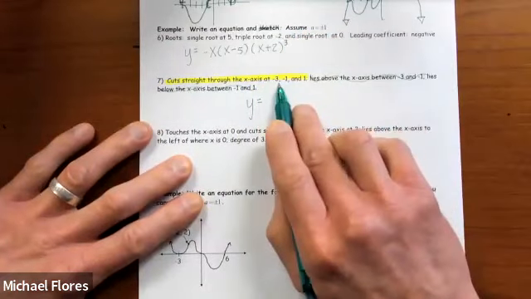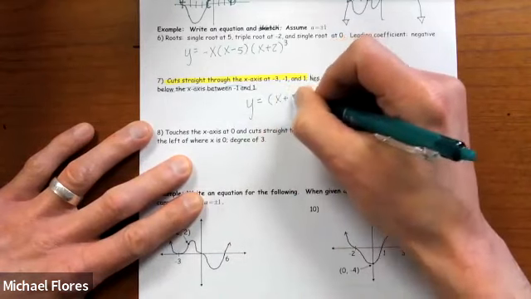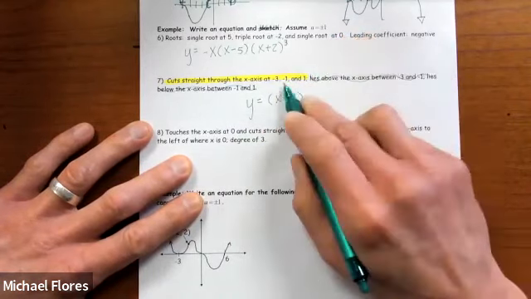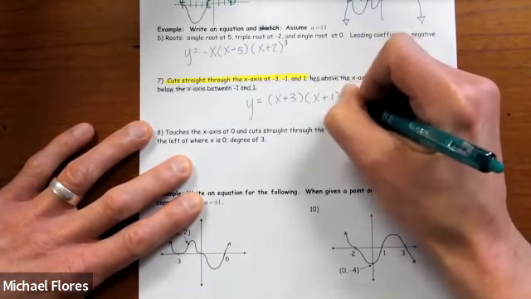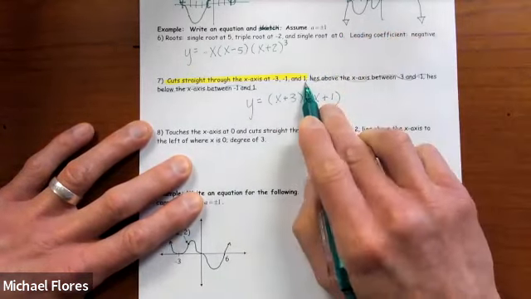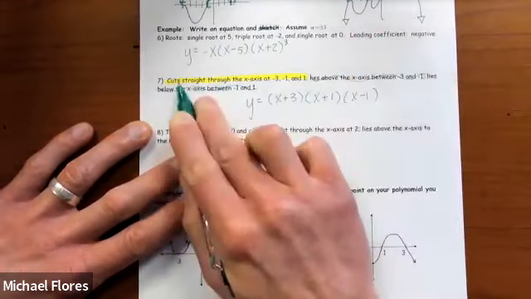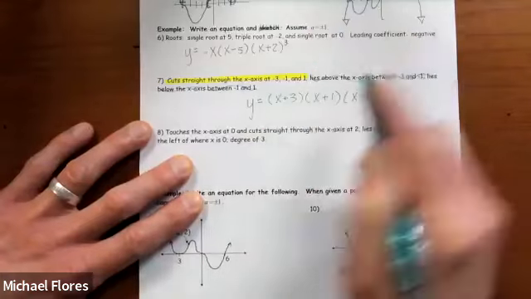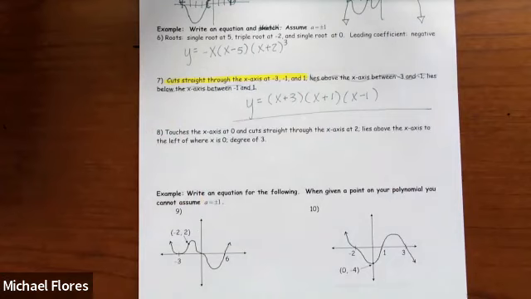So we have an x-intercept at -3, in factored form, x plus 3. We have an x-intercept at -1, so in factored form, x plus 1. And then we have an x-intercept at 1, so in factored form, that's x minus 1. Since it cuts straight through every single one of those, we have a multiplicity of 1. That's it.